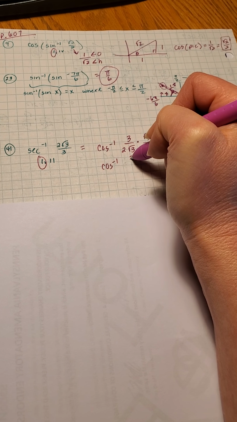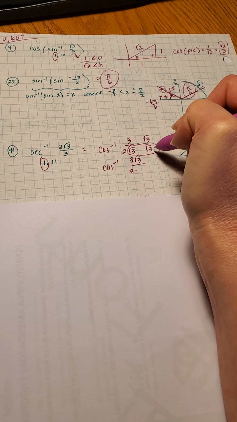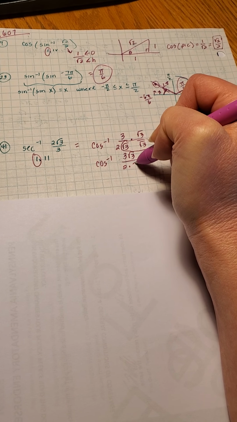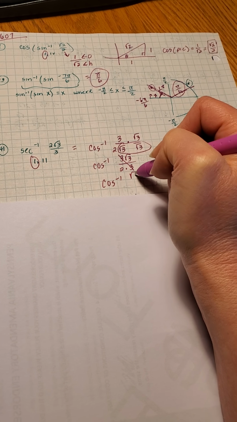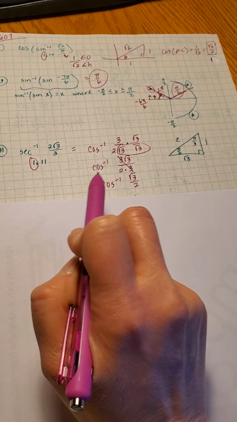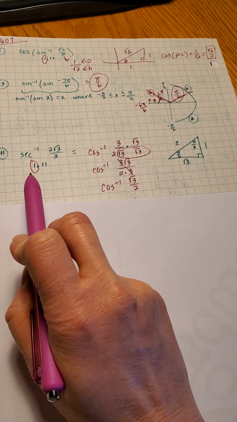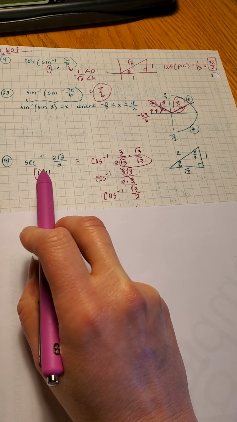This would give me 3 root 3. Here's the 2. Root 3 times root 3 is root 9, which is just 3. These 3's cancel. Now I have inverse cosine of root 3 over 2. Even though I switched it to the brother-sister pair, I'm not changing the quadrant no matter what. You're still doing quad 1 because I'm still trying to find inverse secant. That's what I'm really trying to solve.